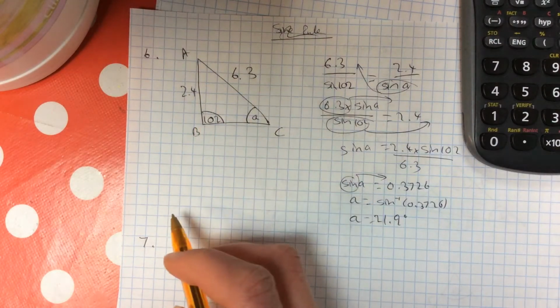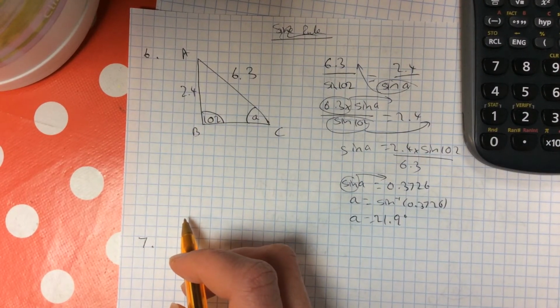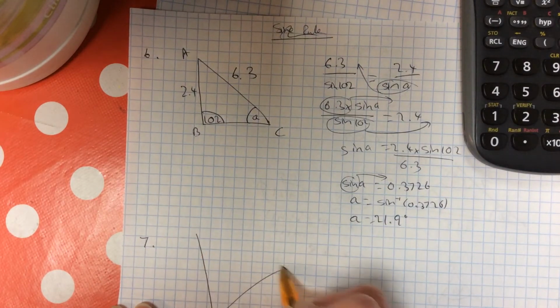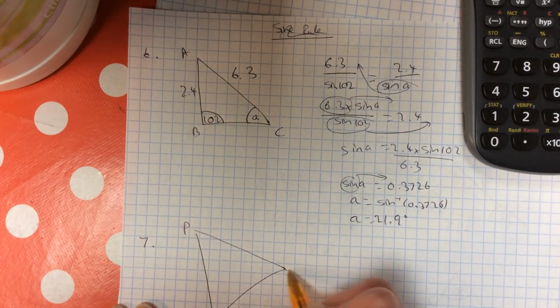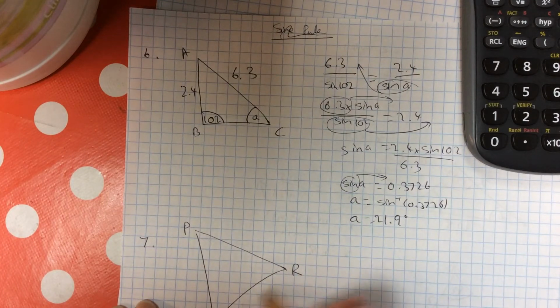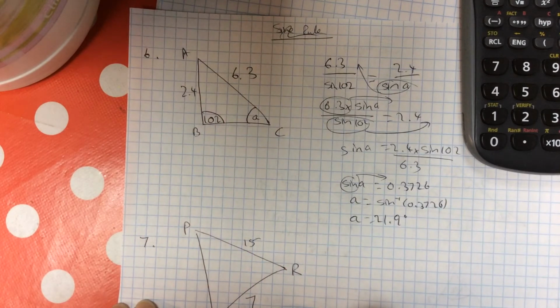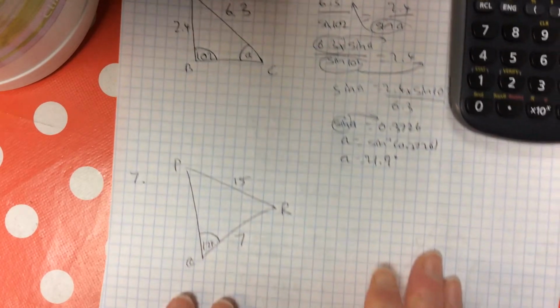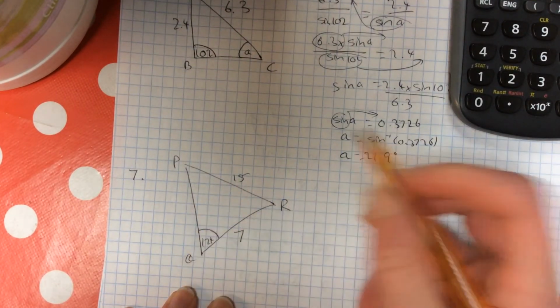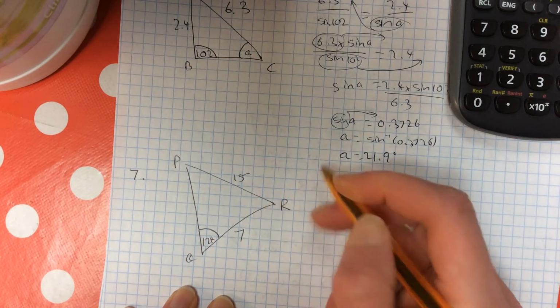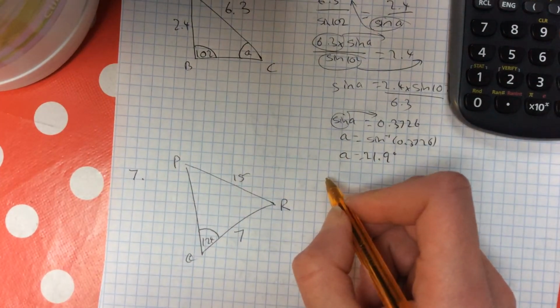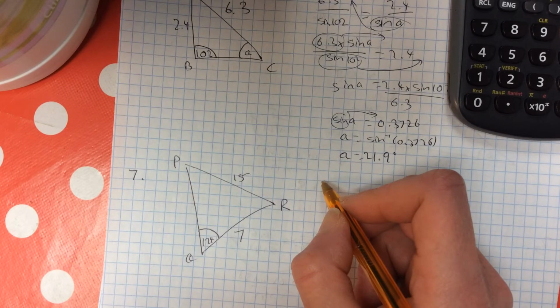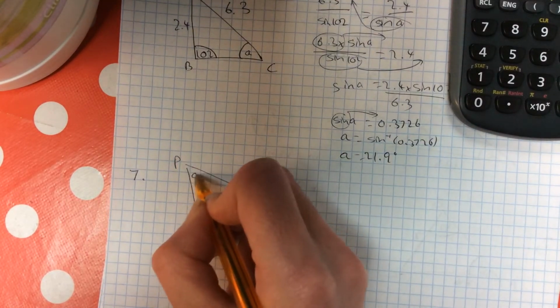PQR is a triangle in which QR is 7, PR is 15, and the angle Q is 124. Doesn't look like 124, but don't worry about that, just go with it. You don't have 3 sides, and you don't have 2 sides and the angle between them, so it's the sine rule. I'm looking for the angle QPR, this angle.